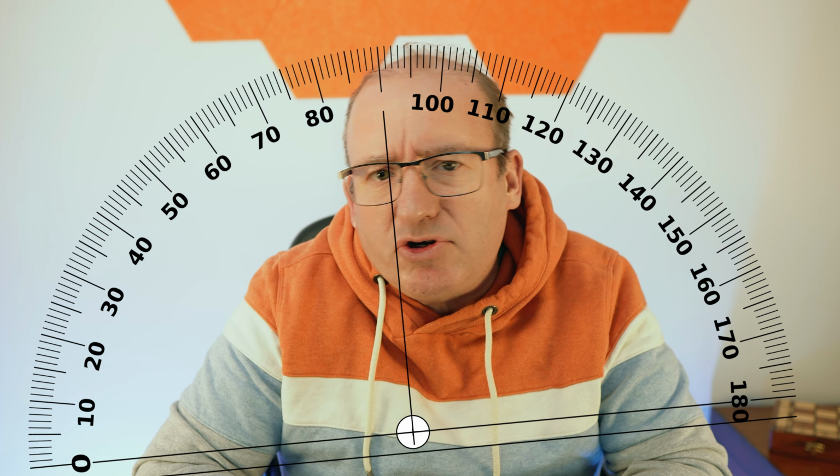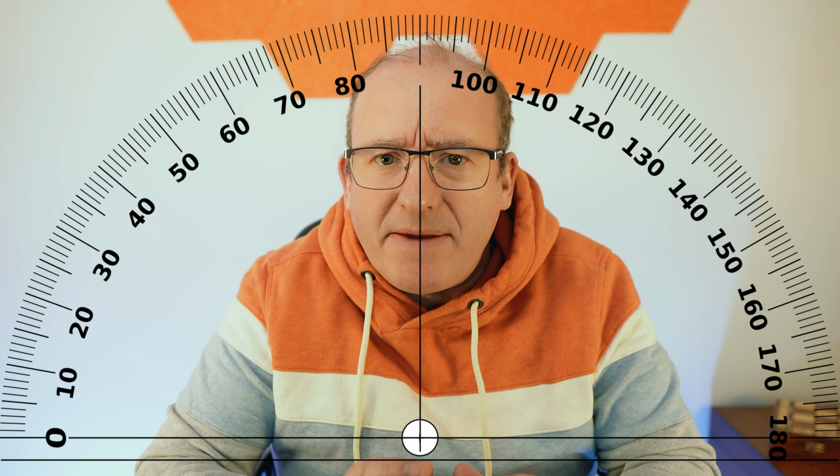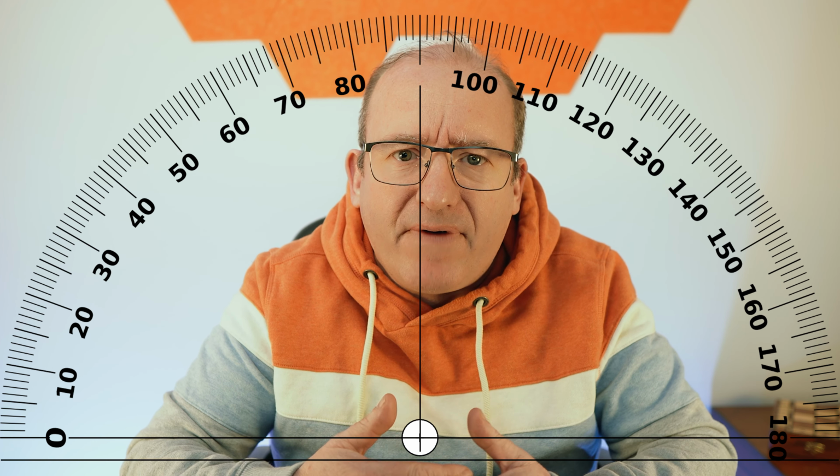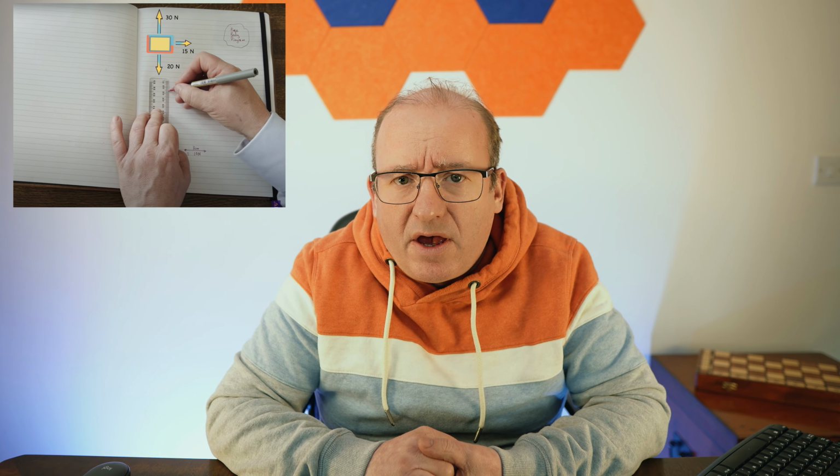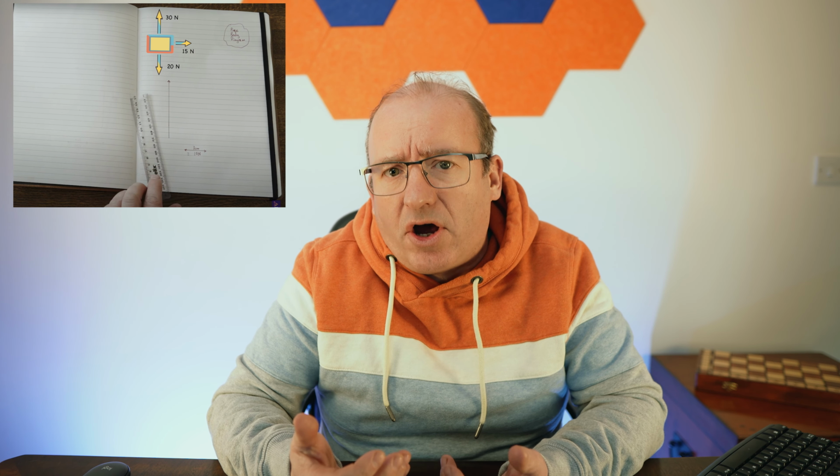The other thing I should mention is you may still need to take a protractor into your exam because you may be asked to measure the angle on a vector diagram. This is particularly true with forces. I've previously done a video on vector diagrams with examples, so I'll put a link to that in the description. So let's have a quick fire quiz to see if you can decide which quantities are vector quantities and which quantities are scalar quantities.